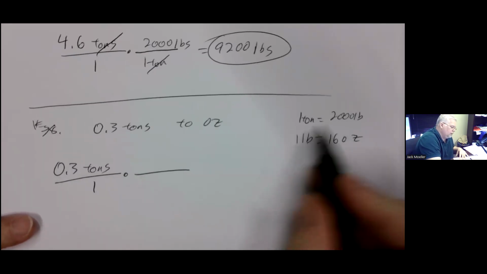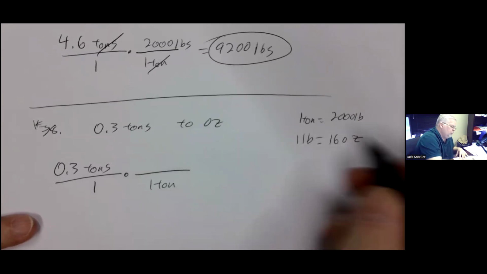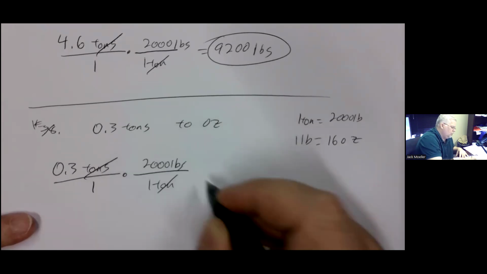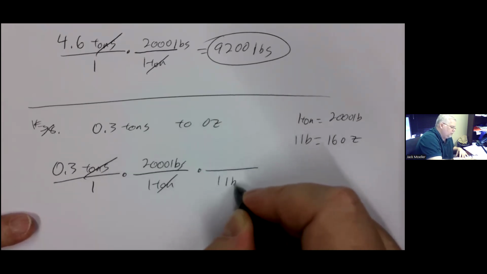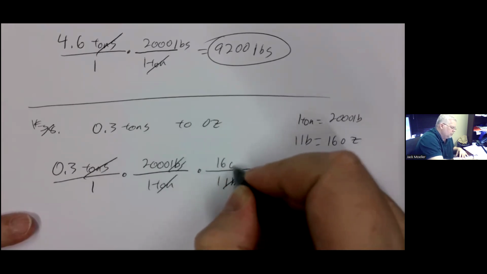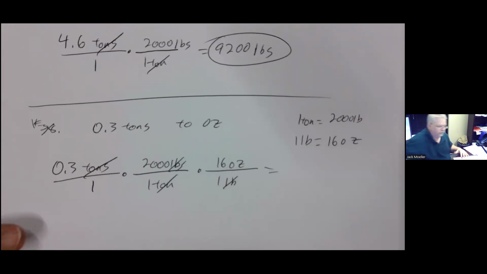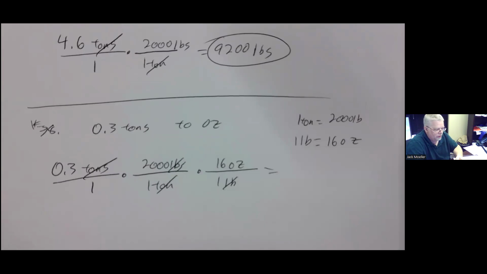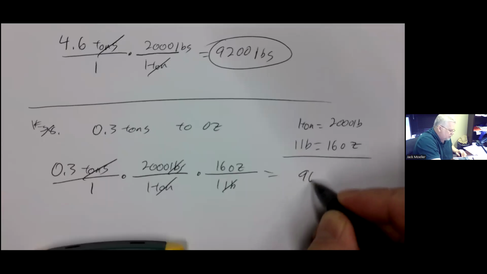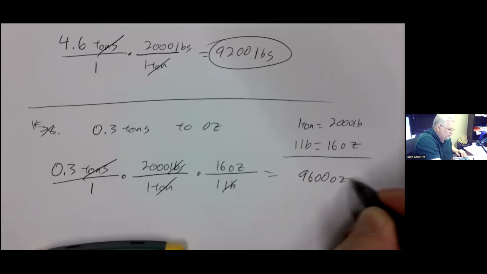So we know 1 ton, so it goes on bottom, is 2,000 pounds. Now we know 1 pound is 16 ounces. So everything on the bottom is 1, so we're just doing 0.3 times 2,000 times 16. So 0.3 tons is 9,600 ounces.